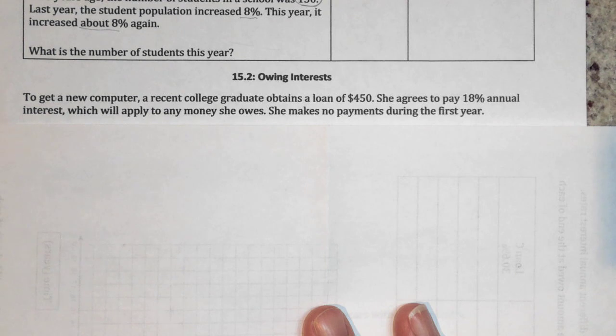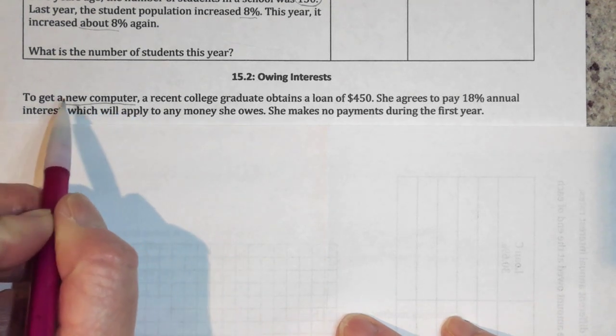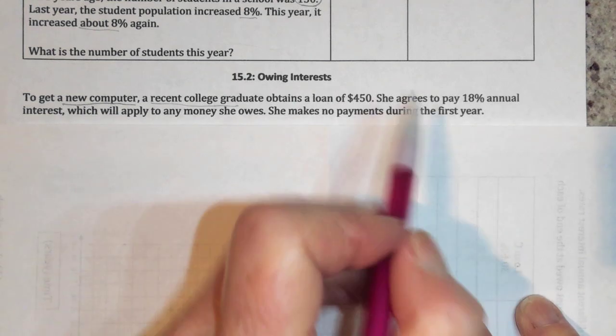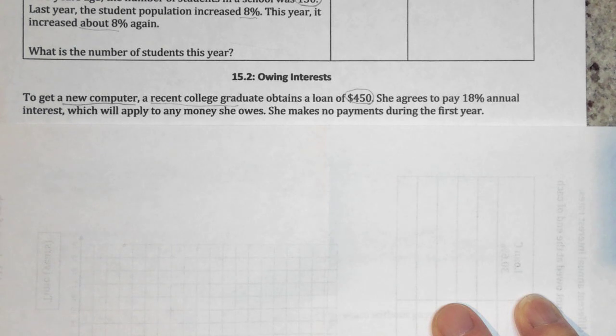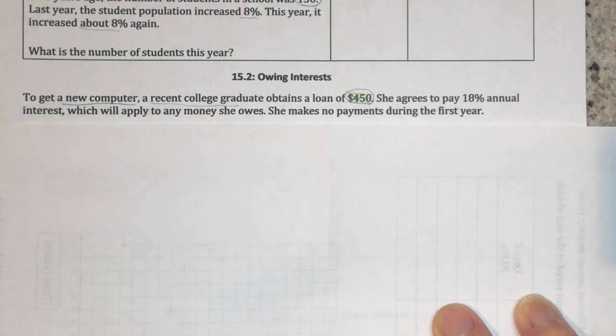So in this problem, we know that this student is getting a new computer. We know that she's a recent college grad. We know that she's getting a loan. A loan is when you don't have the money. So obviously she needs $450 to either buy the computer, or maybe she's got a certain amount and she needs the rest of it.